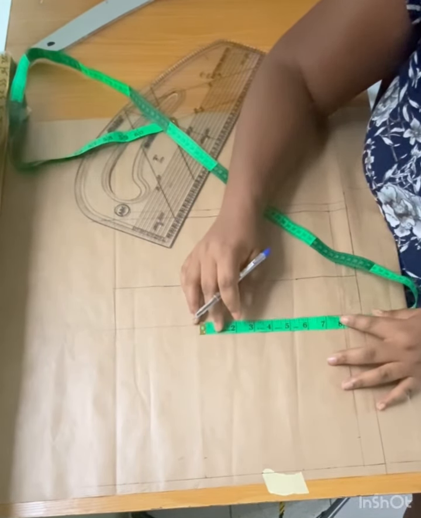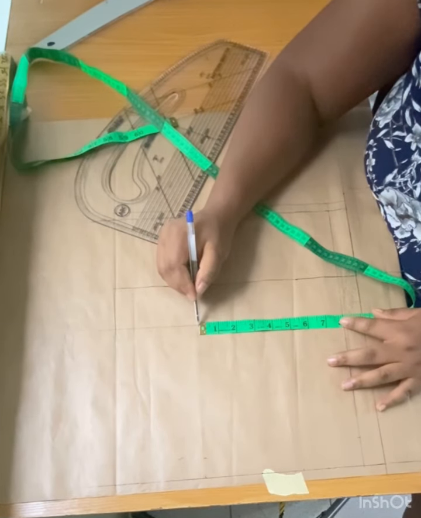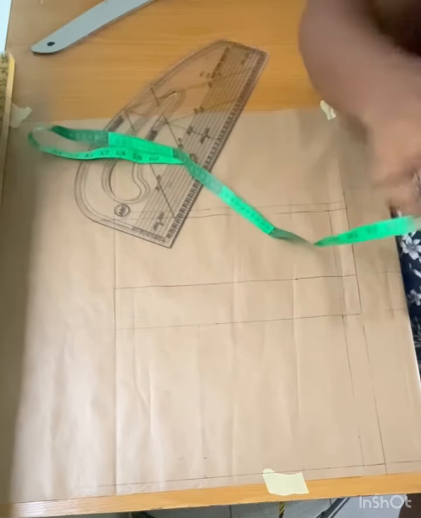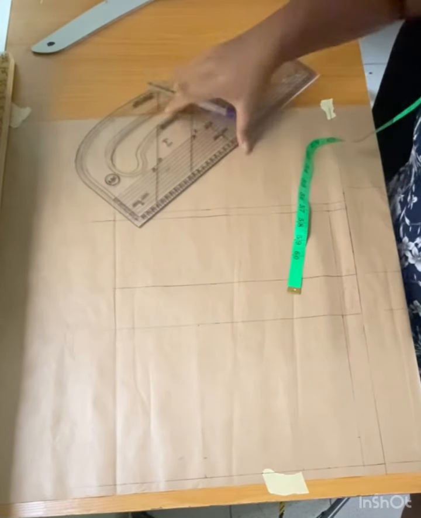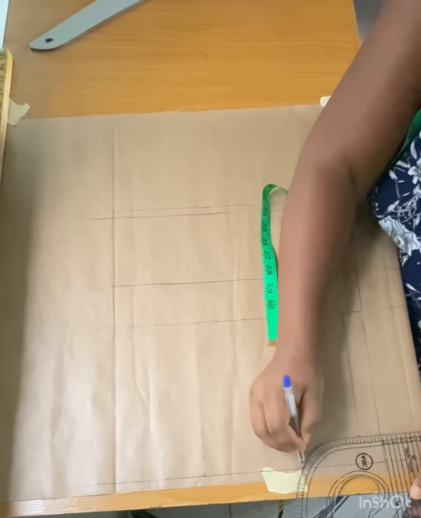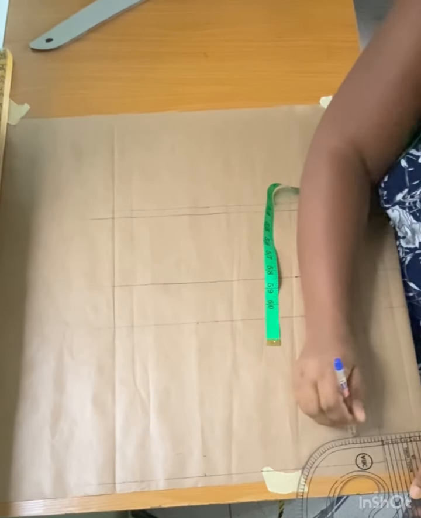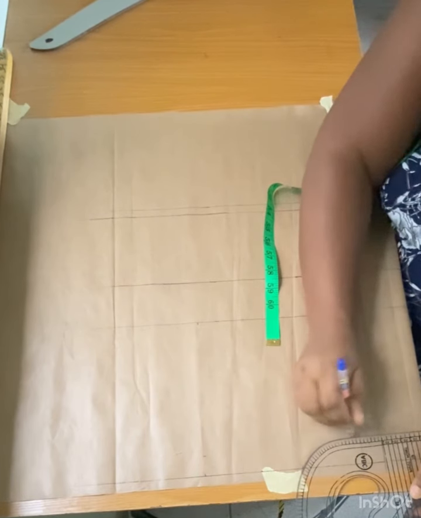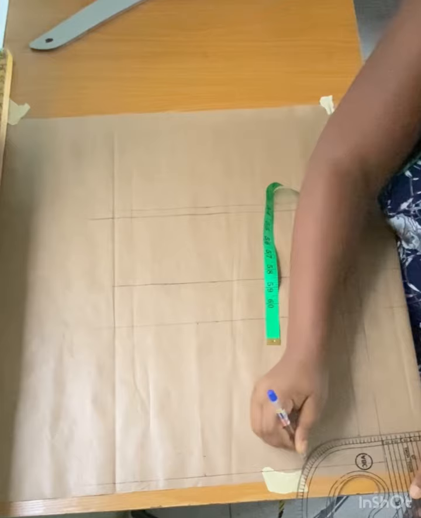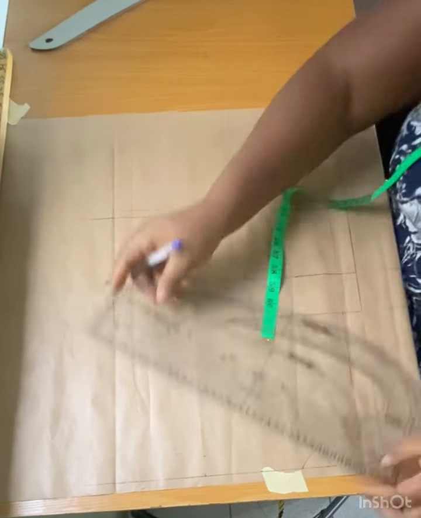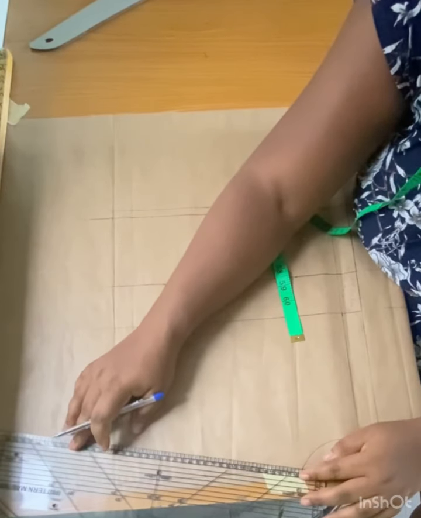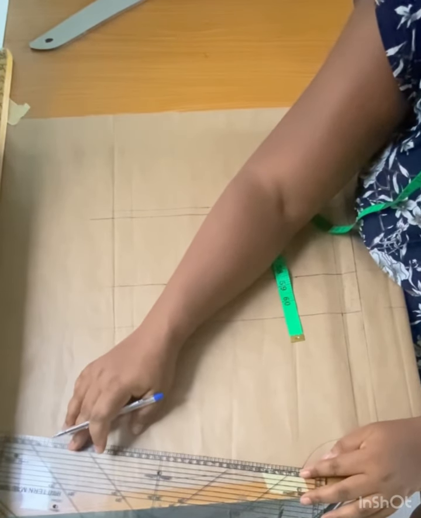Okay, so from the chest line, I'm going to take my shoulder measurement divided by 2 on the chest line to be able to give me a straight line from my shoulder to my chest line. Then I'm connecting the back neck together, just the way you see me do. Then I'm going to go ahead to connect my shoulder slope.